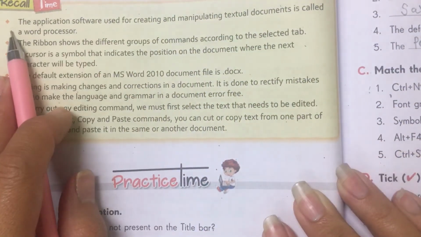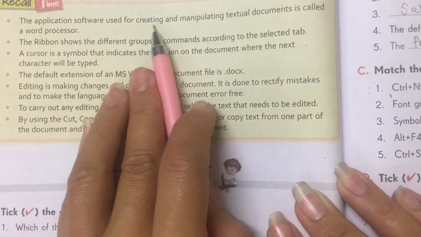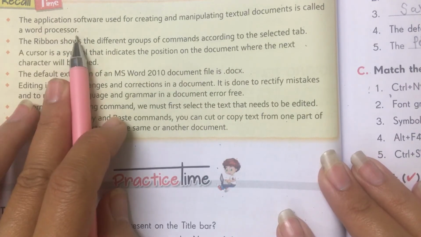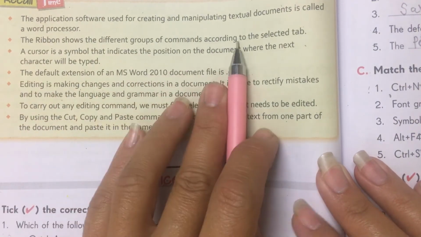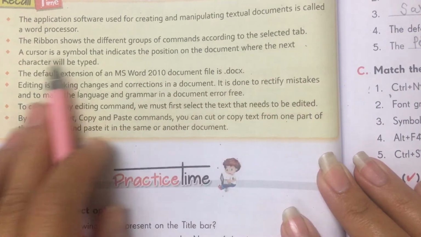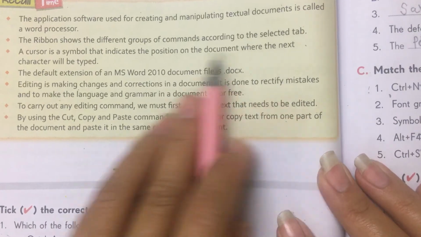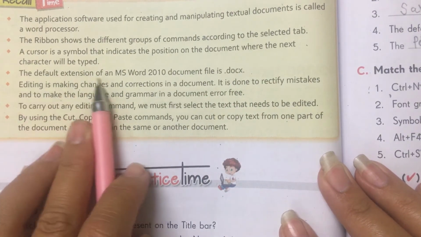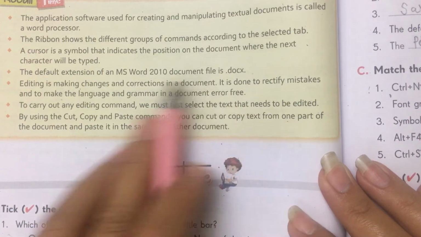Recall time. The application software used for creating and manipulating textual documents is called a word processor. The ribbon shows the different groups of commands according to the selected tab. A cursor is a symbol that indicates the position on the document where the next character will be typed. The default extension of the MS Word 2010 document file is docs.